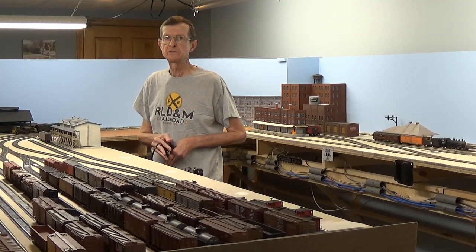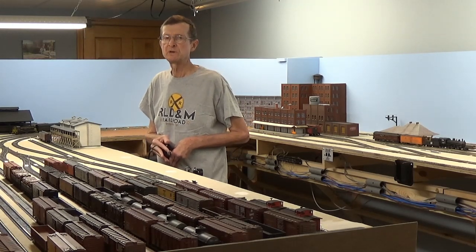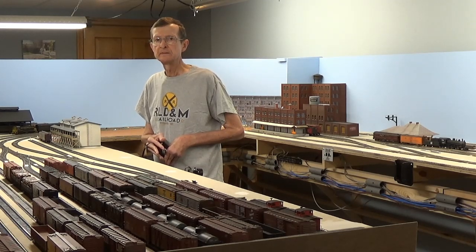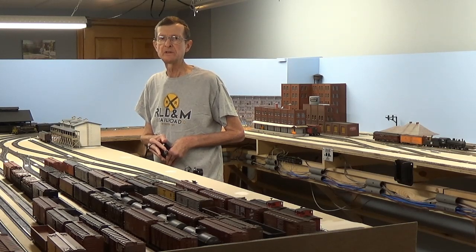Alright, we're going to take train number 6's power, engine 2227, and move it out of the way so that the yard switcher can connect up the express reefer.